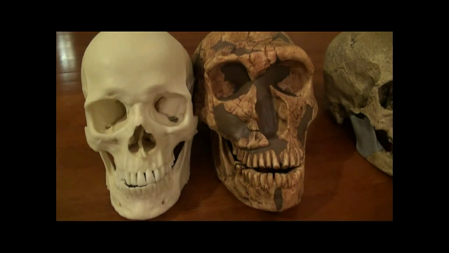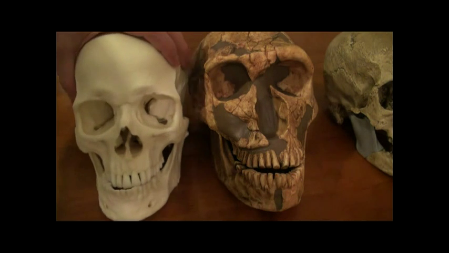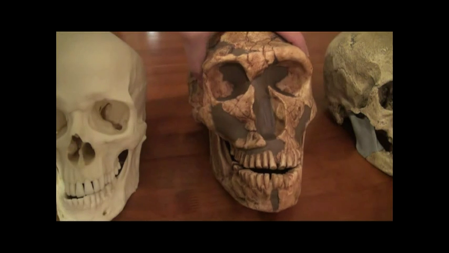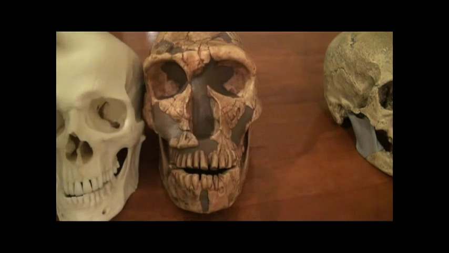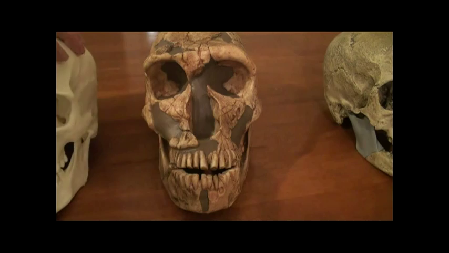Now, something that isn't really often commented on, but is fairly obvious if you look at these specimens, is the teeth. So if you look at the human teeth here, we've got all the usual incisors and canines and molars and premolars. And then if we just move this aside and look at the Neanderthal, what is going on here?